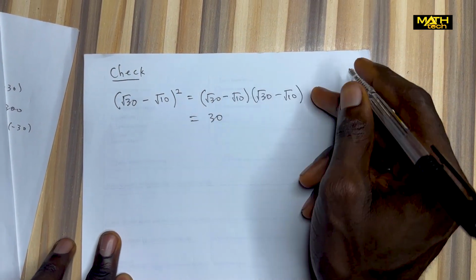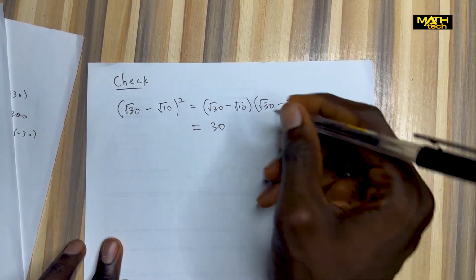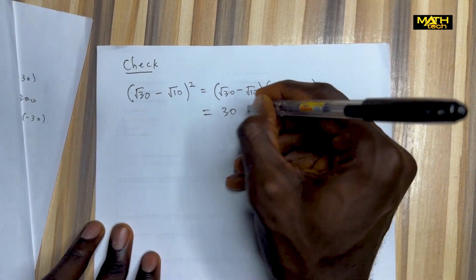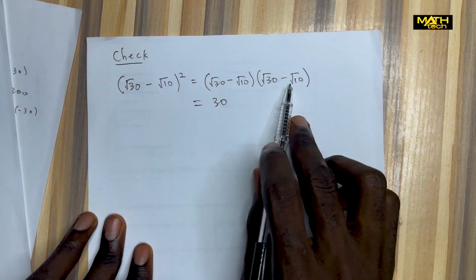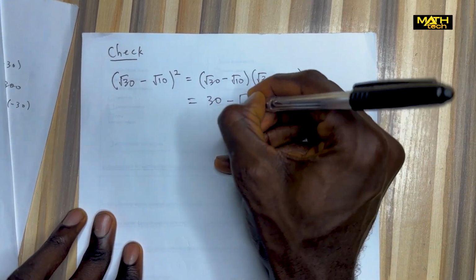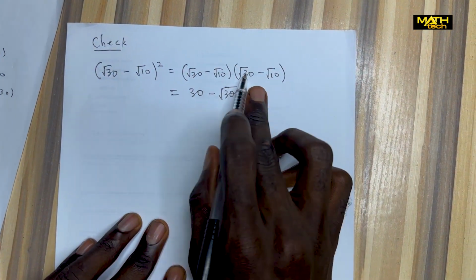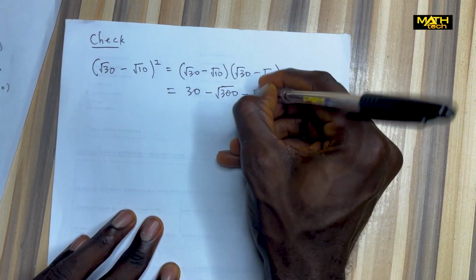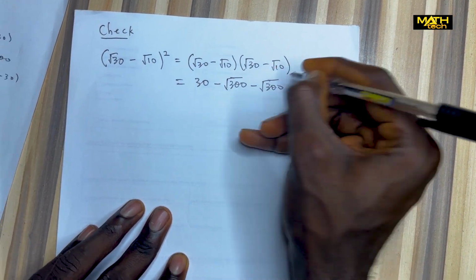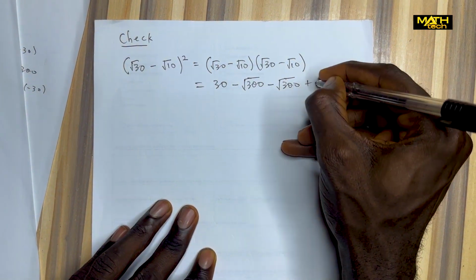Then same, quick check, not much explanation. This times this gives us minus square root of 300, and this times this gives us minus square root of 300, and this times this gives us plus 10.